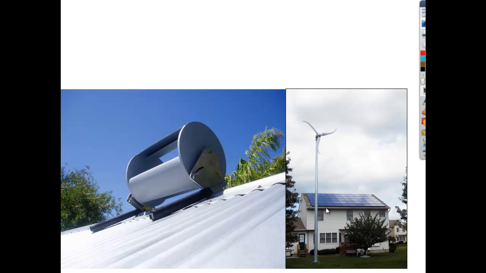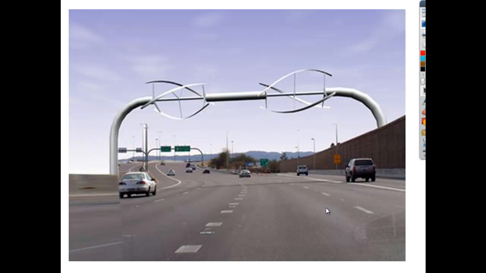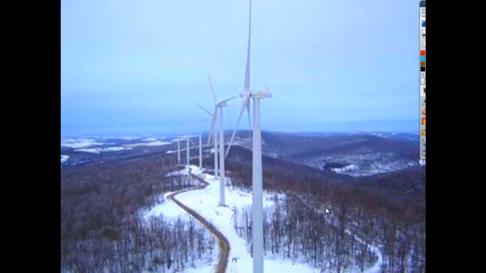The one on the left, the little round drum-like thing, actually spins on the rooftop and provides you with a small amount of electricity. These are very small systems. They're even getting very, very innovative, where they're using the wind created by traffic to create energy over in Europe. So that's a possibility.